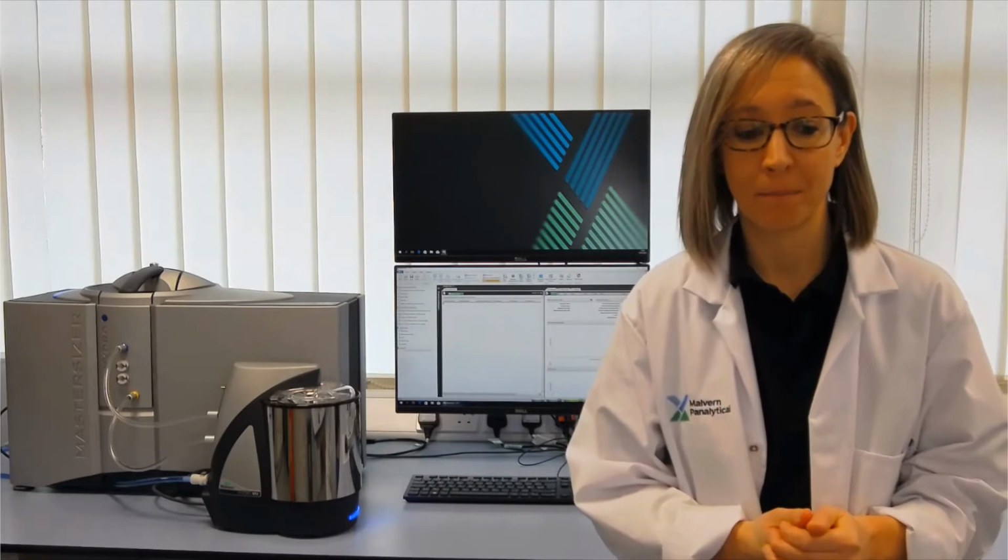The Mastersizer 3000 is a laser diffraction system that lets us measure particle size distributions from below 100 nanometers up to a few millimeters in size. We've got a range of different dispersion units for different types of samples that let us measure particles as dry powders dispersed into air. We can also disperse dry powders into liquid and measure them as suspensions, or we can look at emulsion samples on the Mastersizer 3000.